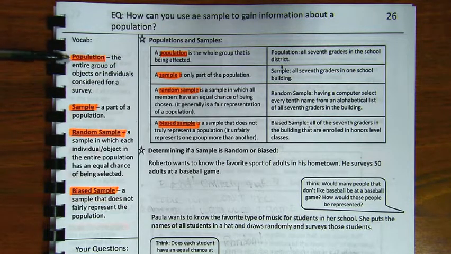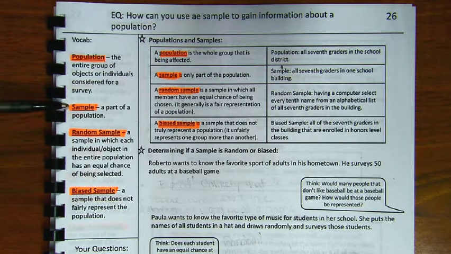First one we have is population. A population is the entire group of objects or individuals considered for a survey. Okay, that's the whole entire group. A sample is a part of the population.